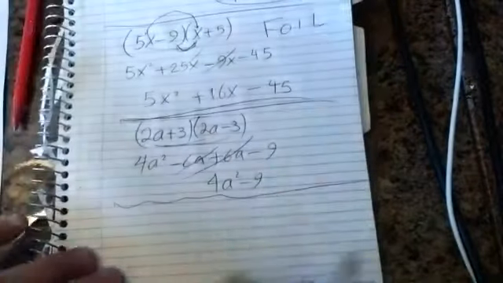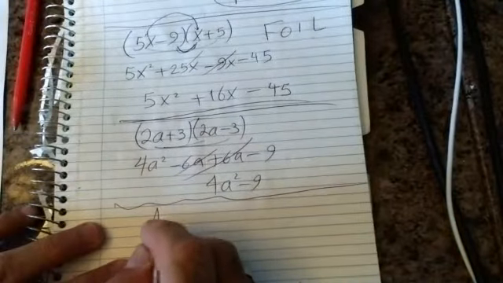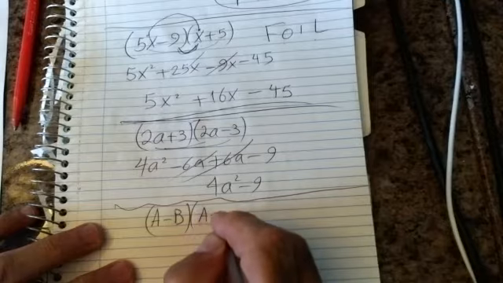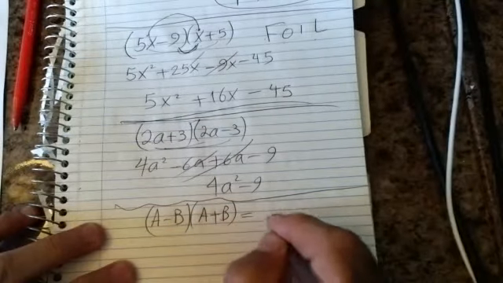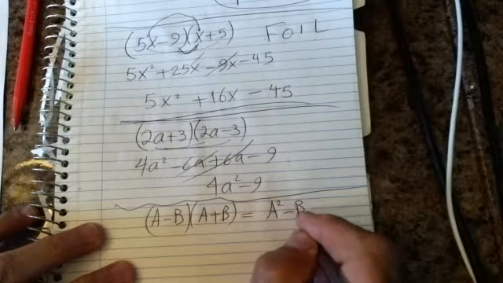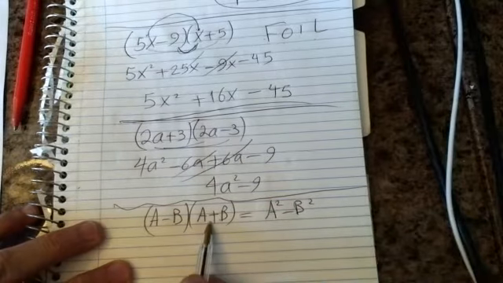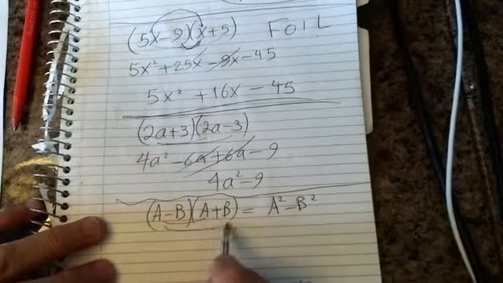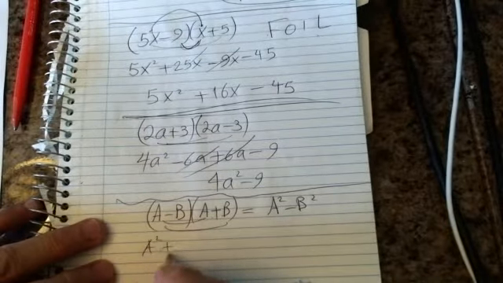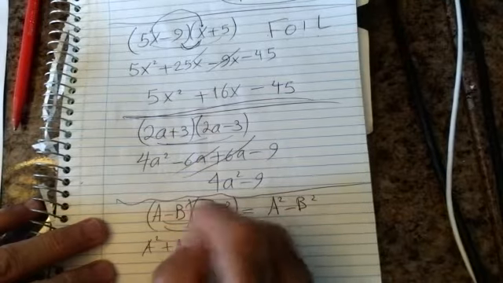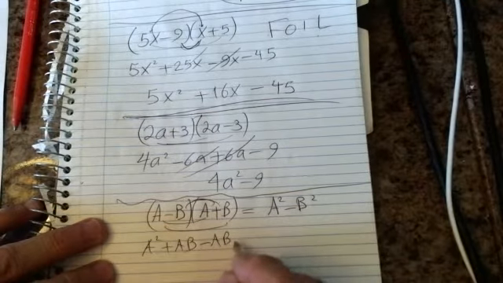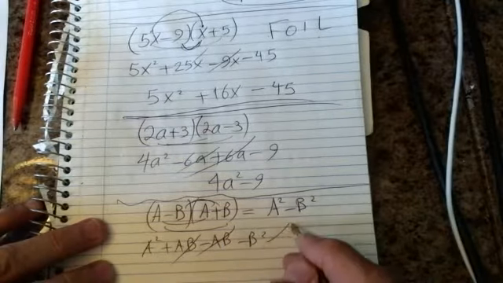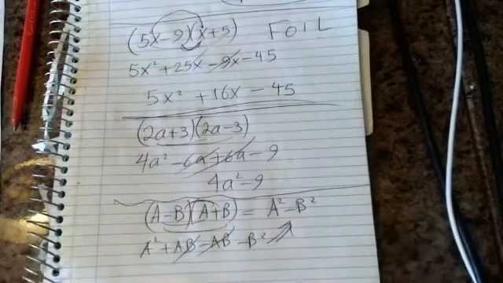And in fact, we have a formula in algebra for it, which is a minus b times a plus b is always a squared minus b squared. Sum and difference of two terms. And the reason is this: if you distribute this and that, these two cancel, so you end up having that formula.